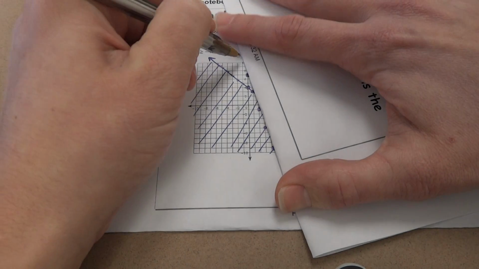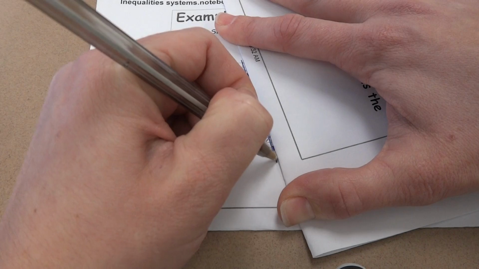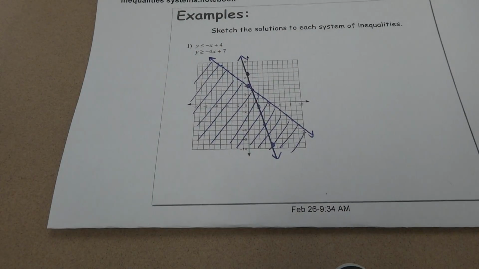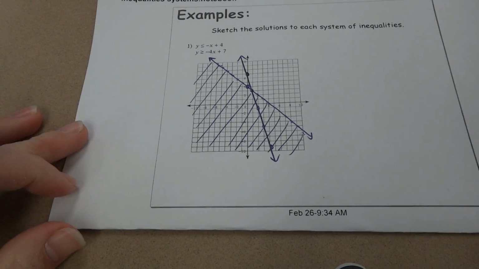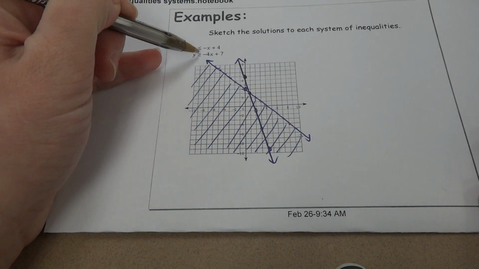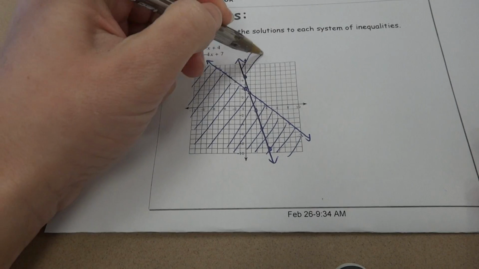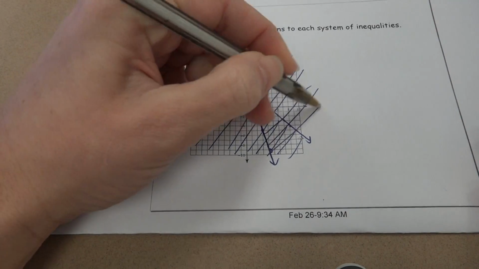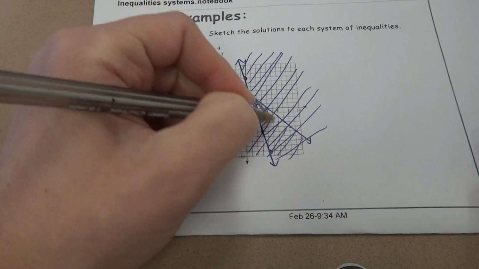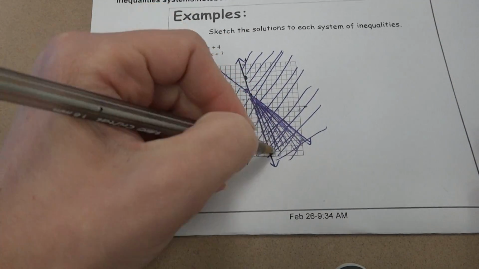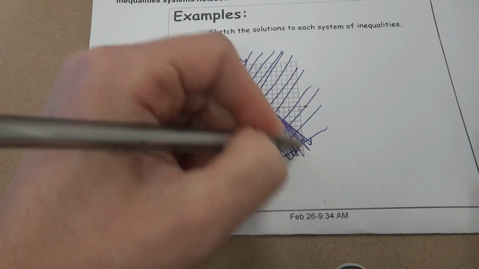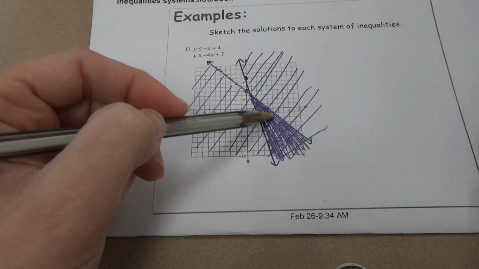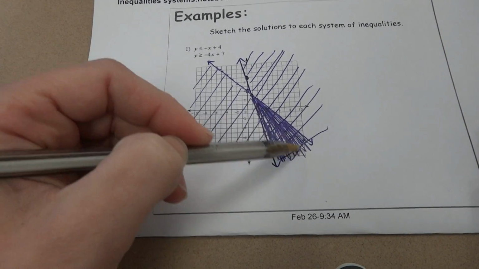And this also is a solid line because it has that equal to. So I got a nice straight line. All right, so for this line, y is less than, so I'm going to go to my y-intercept and shade underneath. And where my shading overlaps, which is this area right here, I'm going to color it in. And these are all the solutions to this system of inequalities. So all of the points that are shaded in here are solutions.